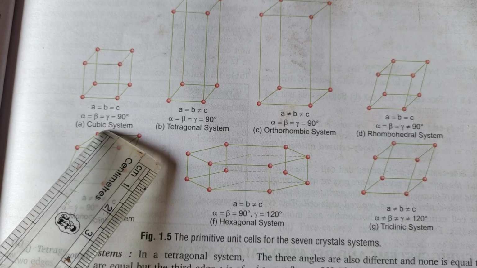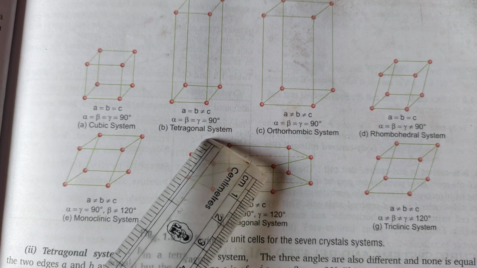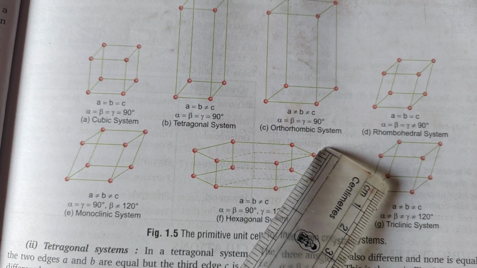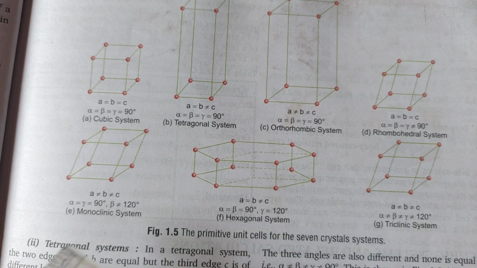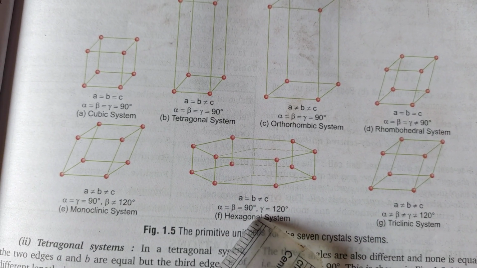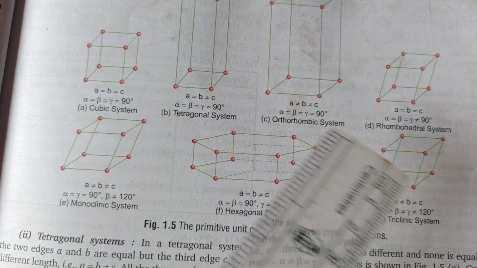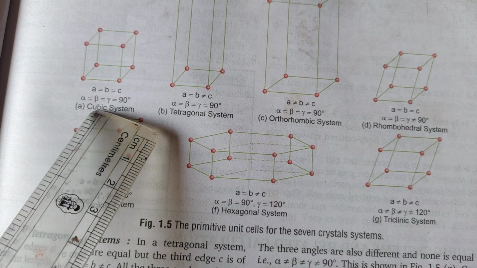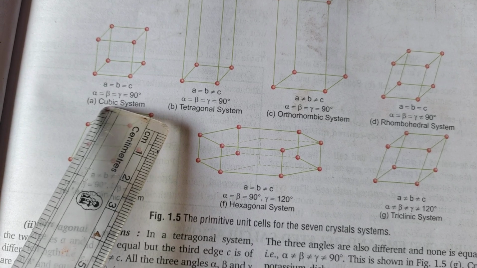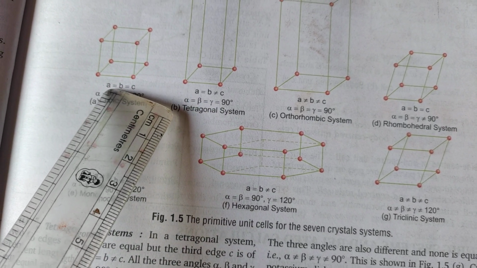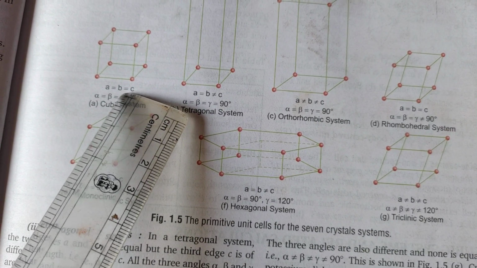We have got the cubic system, tetragonal system, orthorhombic, rhombohedral, monoclinic, hexagonal and triclinic. Now if I talk about the cubic system, you can see all the sides a, b and c are similar.